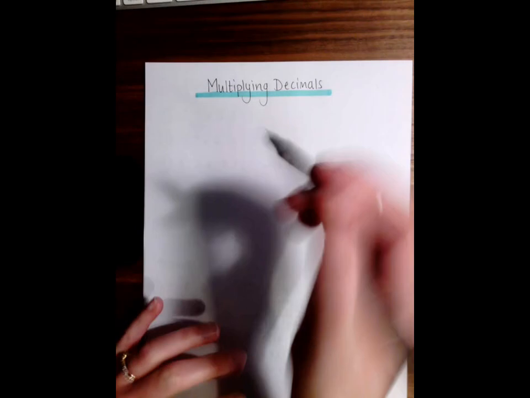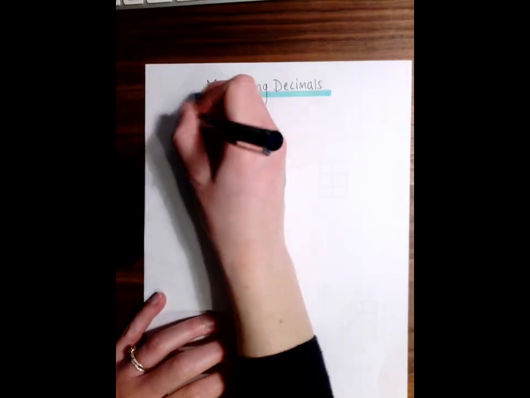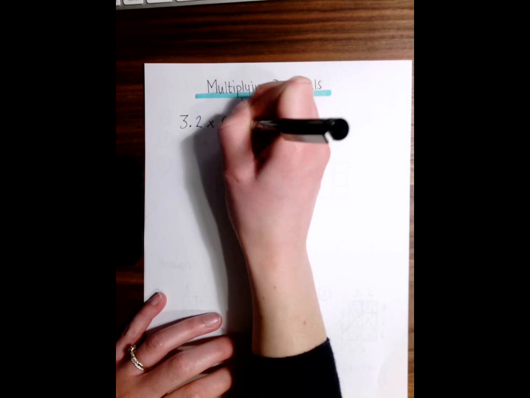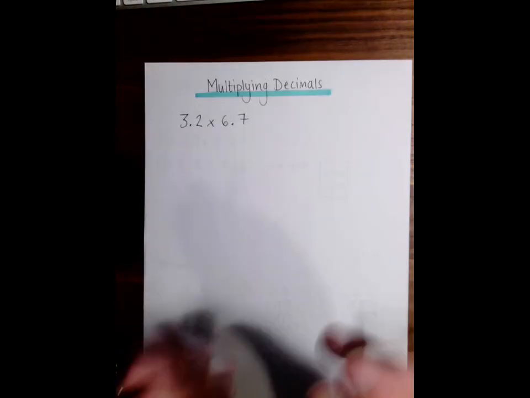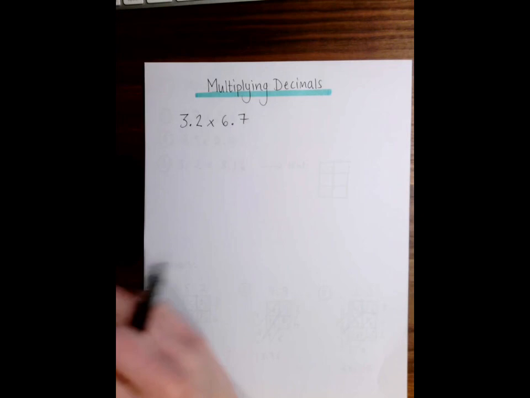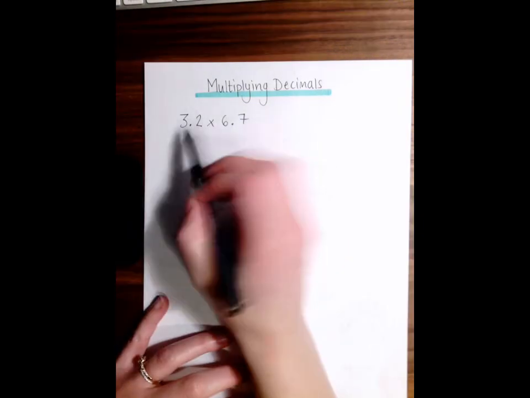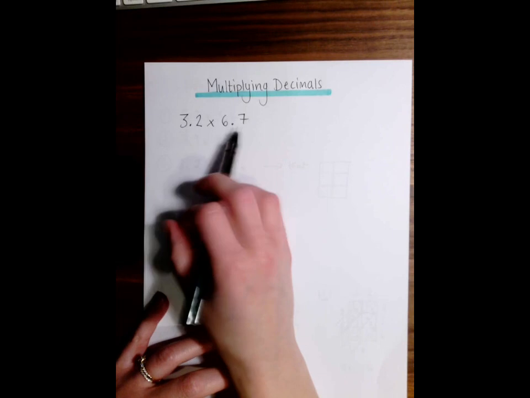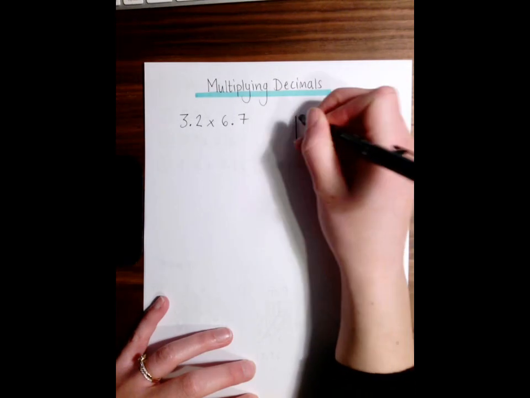Okay, so I'm going to show you a method of how to multiply decimals using a grid. So let's take the question 3.2 times 6.7. Now there are many ways you can multiply decimals, but I'm going to show you one using a grid today because you might not have seen it before. So because both of these are two-digit numbers, 3.2 and 6.7, I'm going to draw a 2x2 grid.